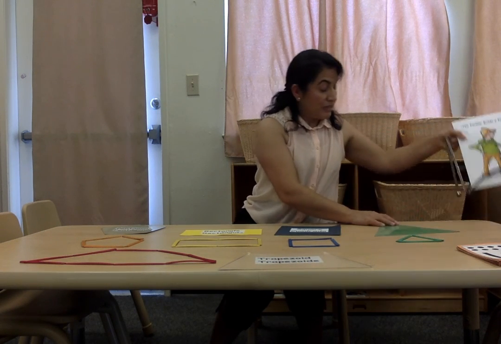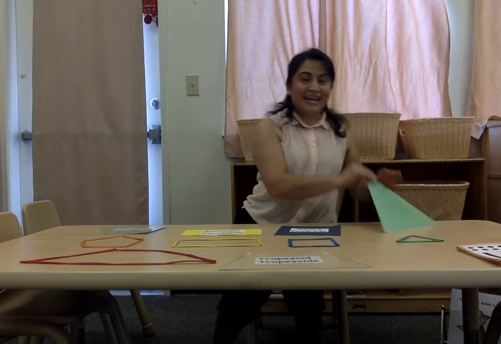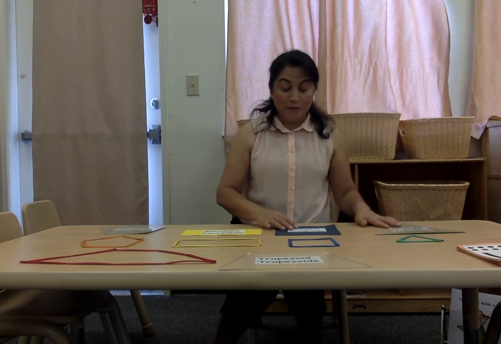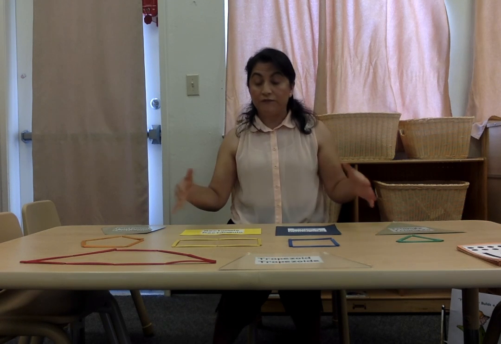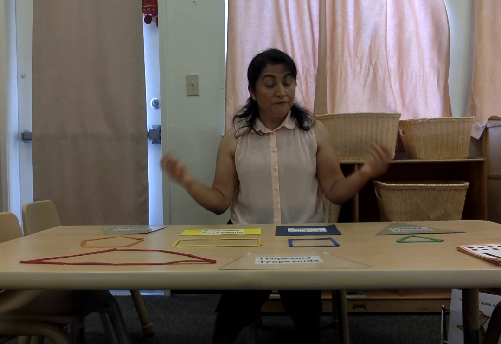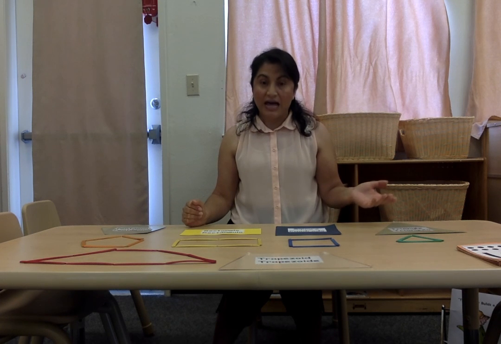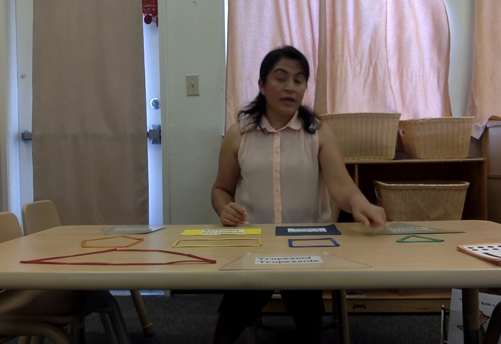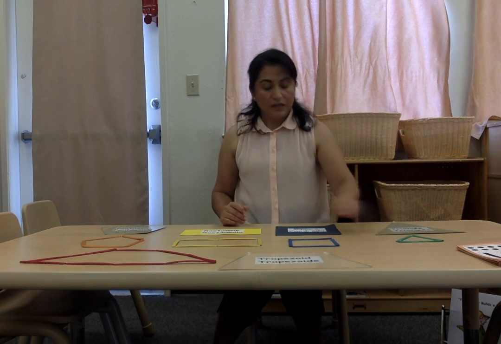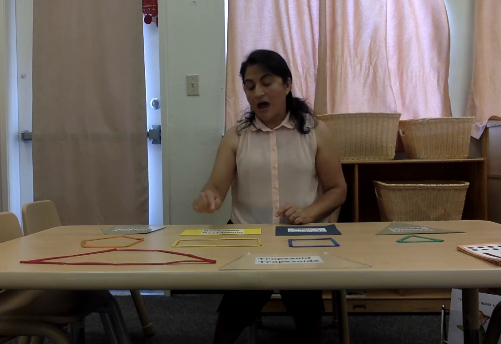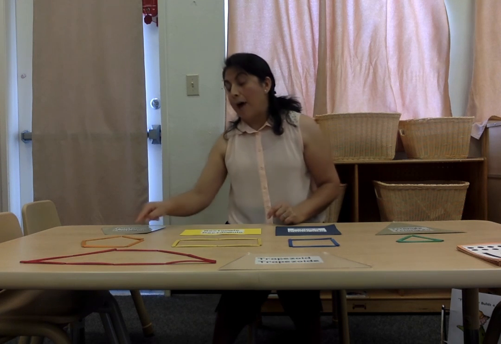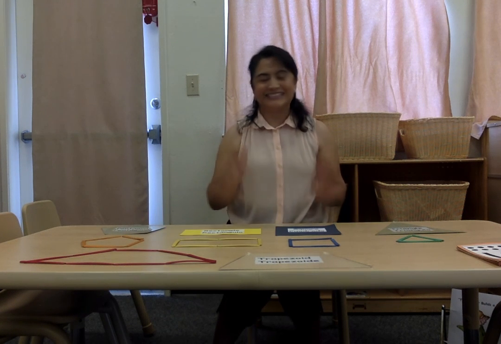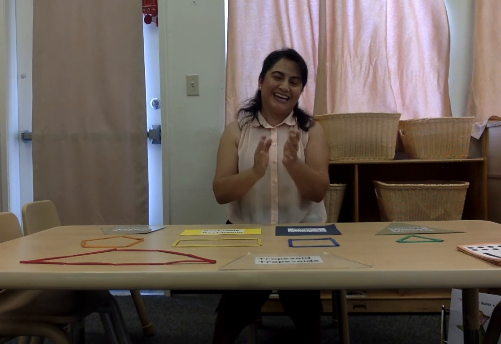So today, we did the activity. We helped the farmer build all different shape fences for his farm animals. So we helped him make a triangle fence, a square fence, a rectangle fence, a pentagon fence, even a trapezoid fence. Let's clap for that.